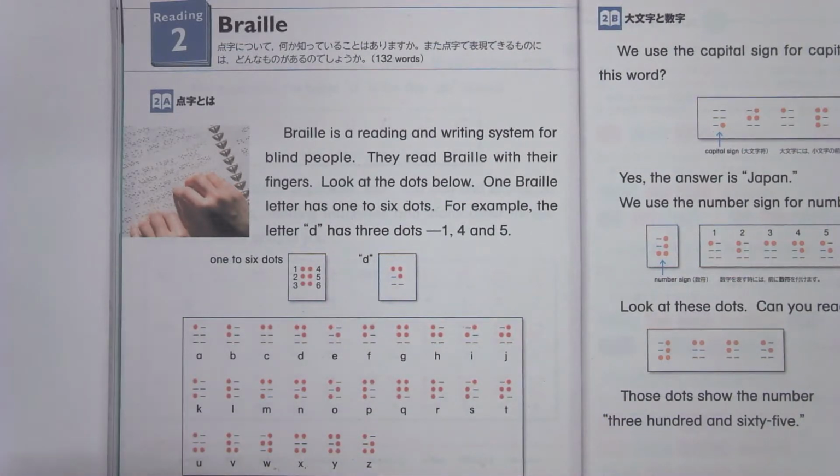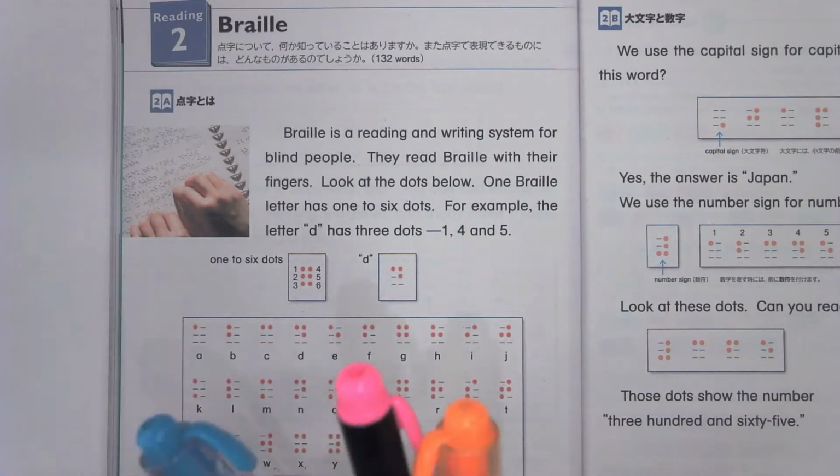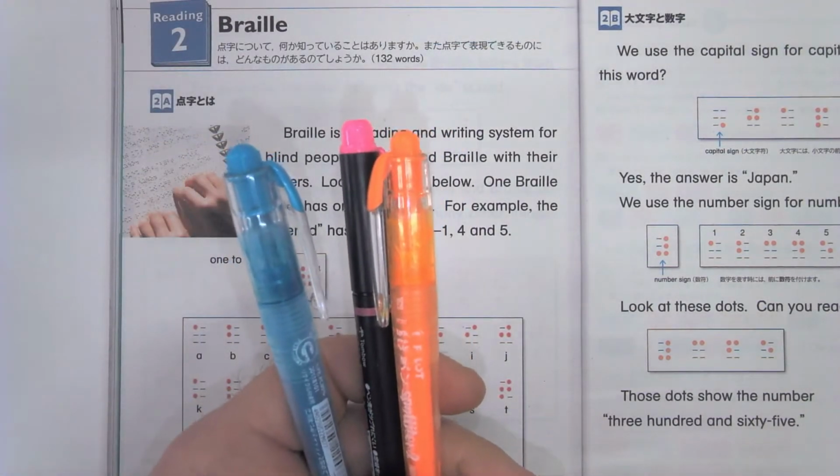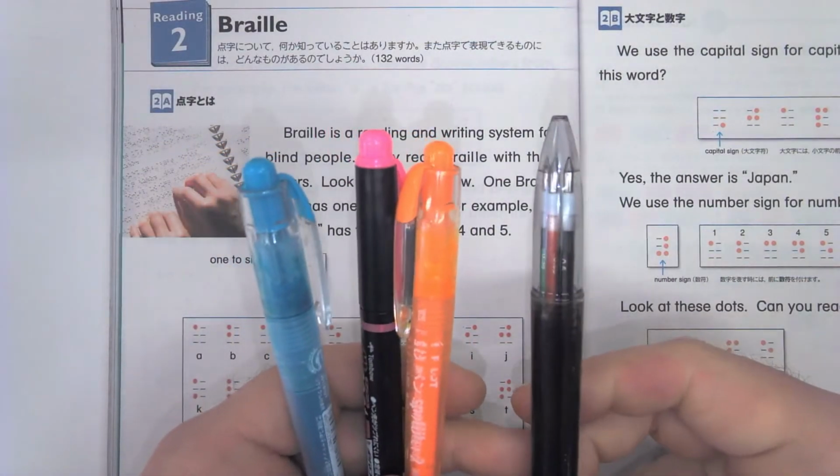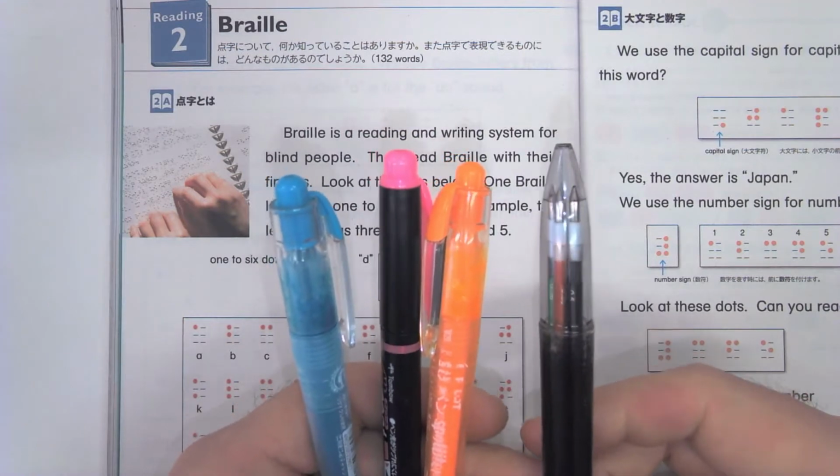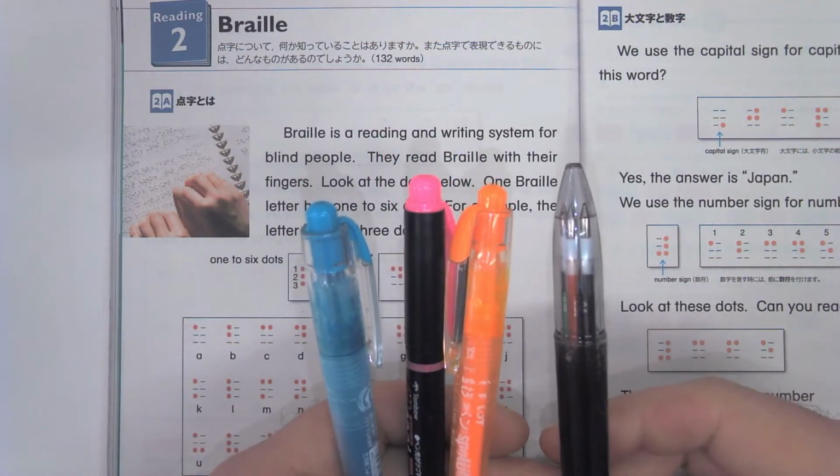Hello, my students. Today, I'm going to be doing practice reading from my Total English textbook. To do practice reading, I'm going to keep a few things with me. First, I'm going to have a few different highlighters, and next, I'm going to have my colored pencil ready so that I can mark what I'm reading.